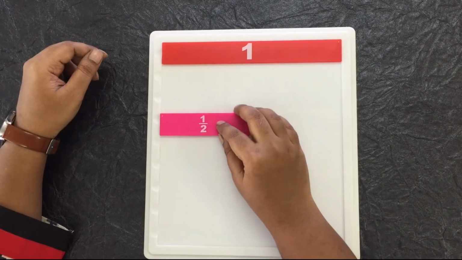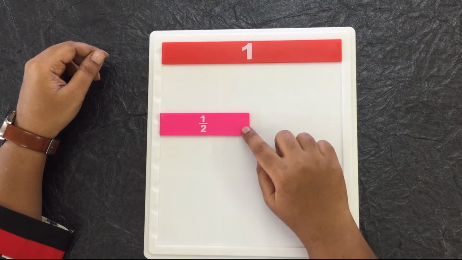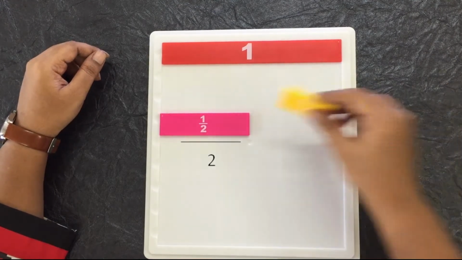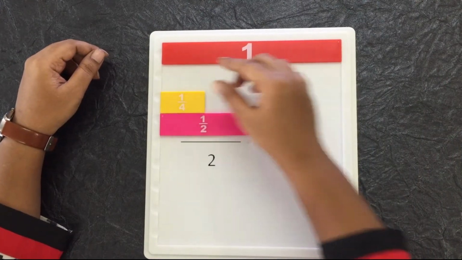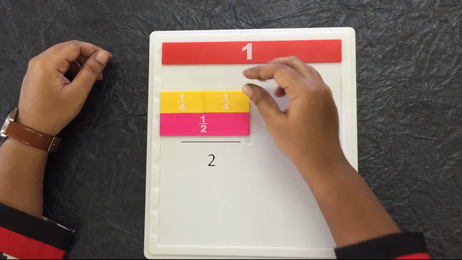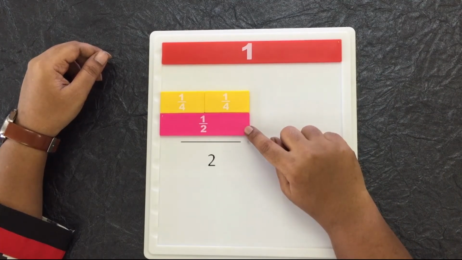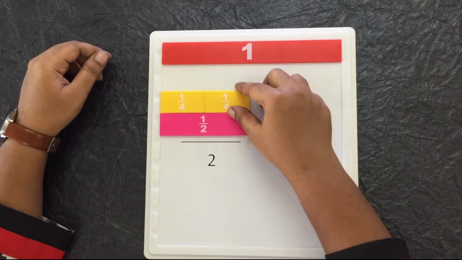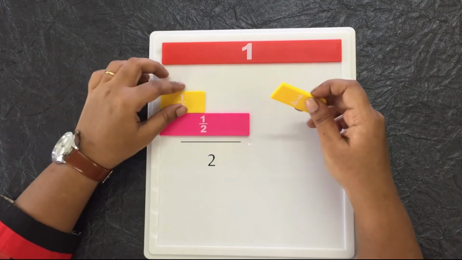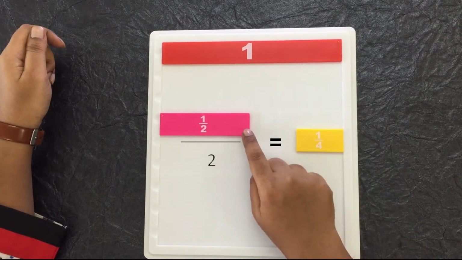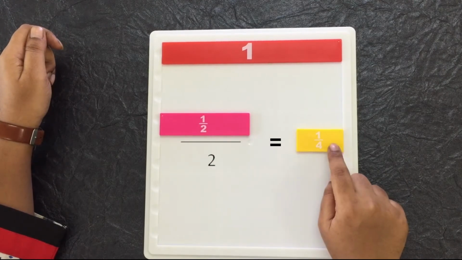Let's take half part of a whole and divide it by 2. It means that we have to make 2 parts of a half. Here we can see that half divided among 2 will give us 1/4.